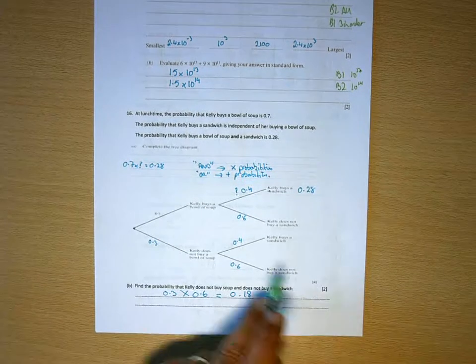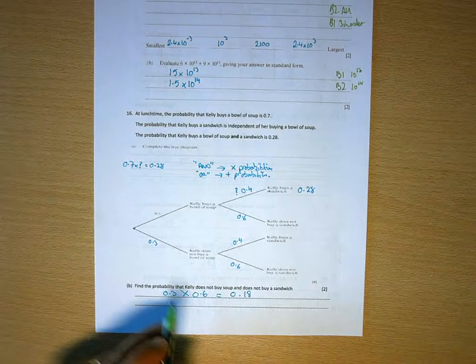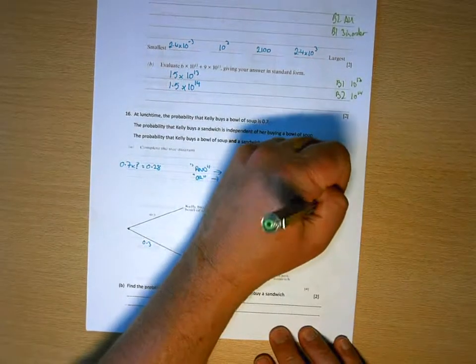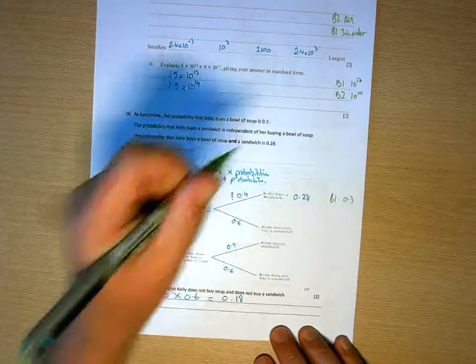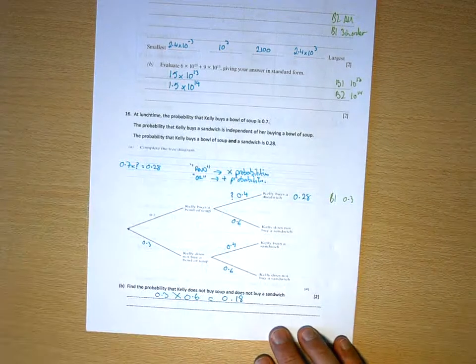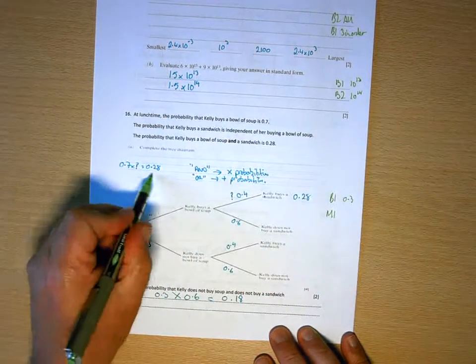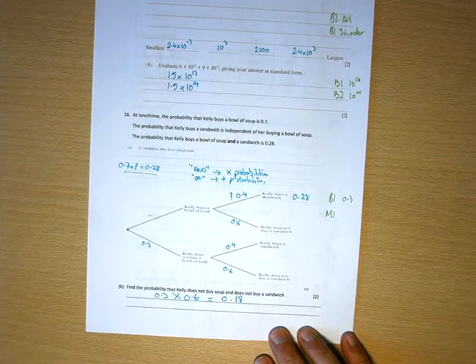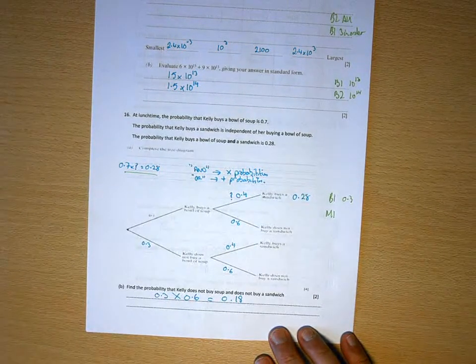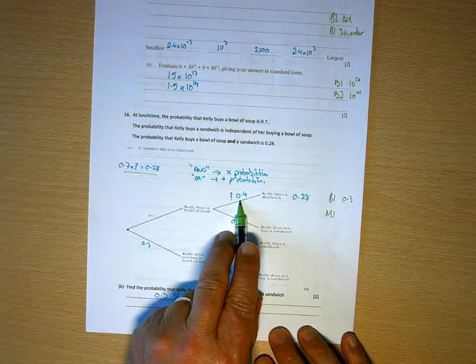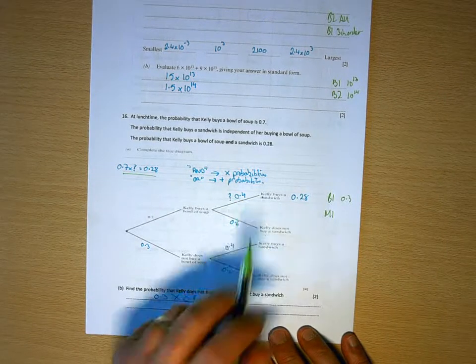Okay, marks for this. There's 4 for the tree diagram. 1 mark for the 0.3, so for recognizing they need to add up to 1. A method mark for 0.7 times something is 0.28. Now if you've just written that down, you automatically get the 2 marks.